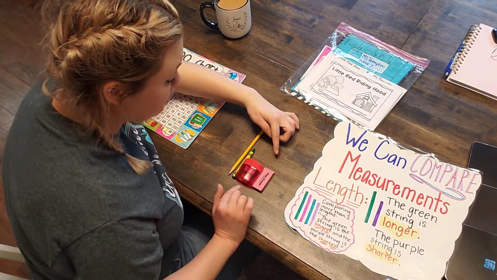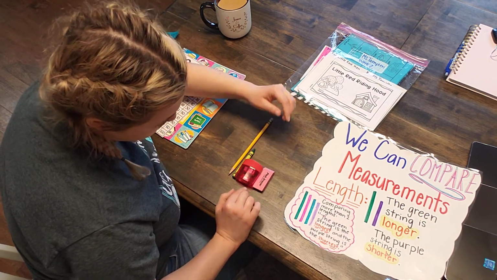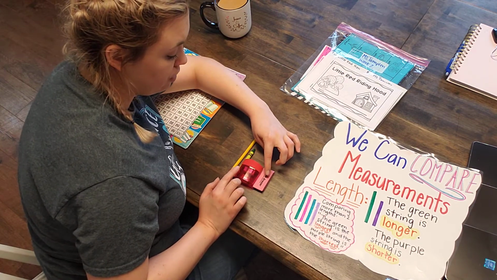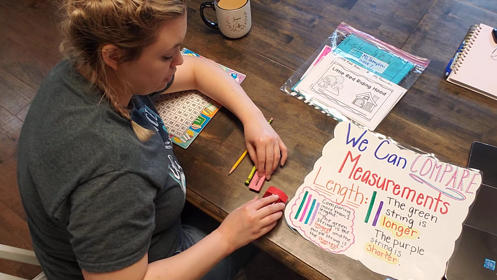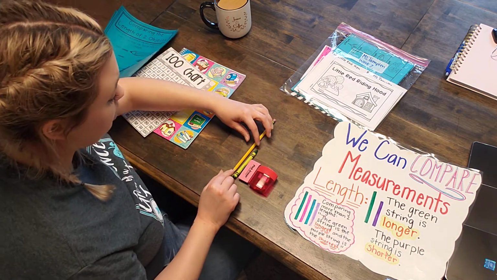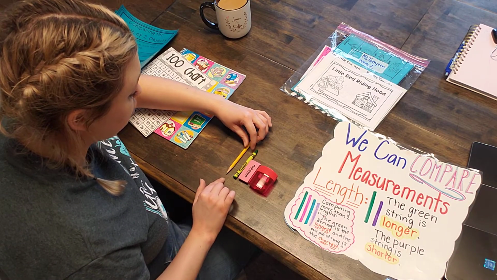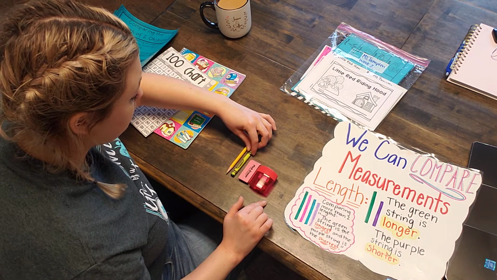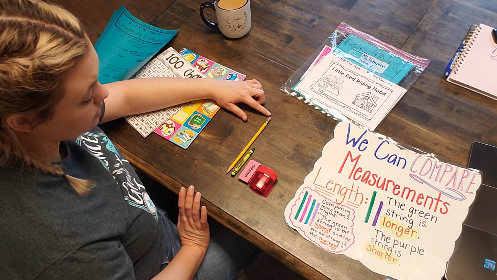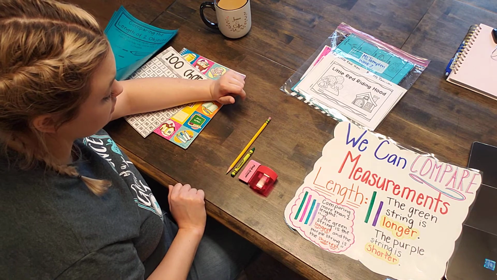Now I'm going to look closely at my pink eraser and my pencil sharpener. They're both lined up at the edge, and I think the pink eraser is a little bit bigger than my sharpener, a little bit longer, so I'm going to switch them. Now my items are in order from longest to shortest. And I can say that the pencil is the longest and the sharpener is the shortest.